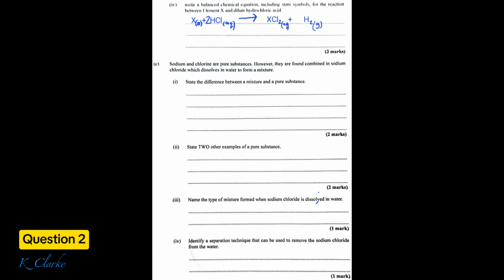C. Sodium and chlorine are pure substances. However, they are found combined in sodium chloride, which dissolves in water to form a mixture. I. State the difference between a mixture and a pure substance. A mixture is made up of 2 or more substances, while a pure substance has one type of substance. Here's another difference. A mixture has no definite composition, whereas a pure substance has definite composition.